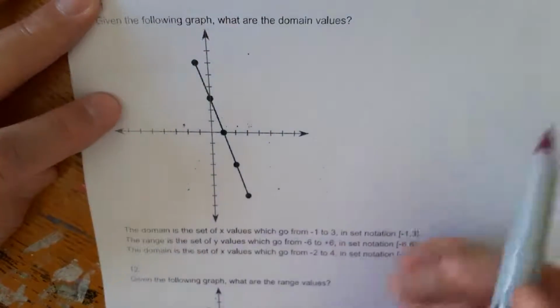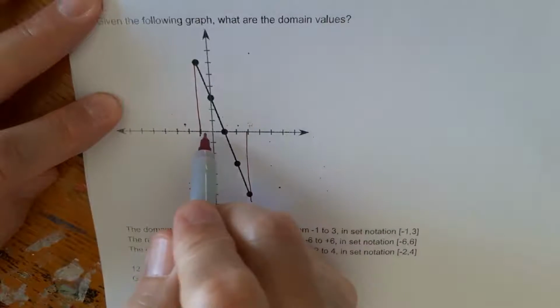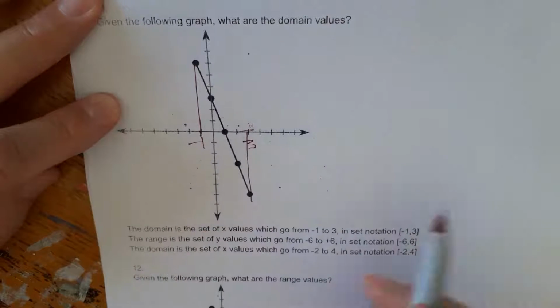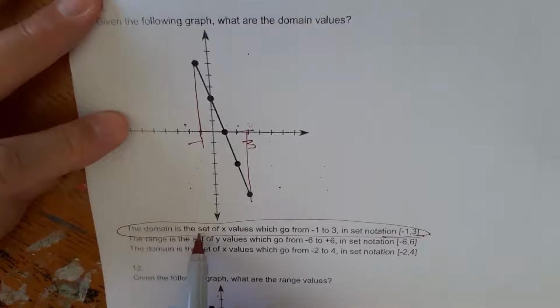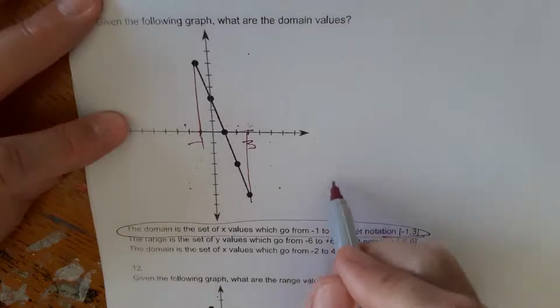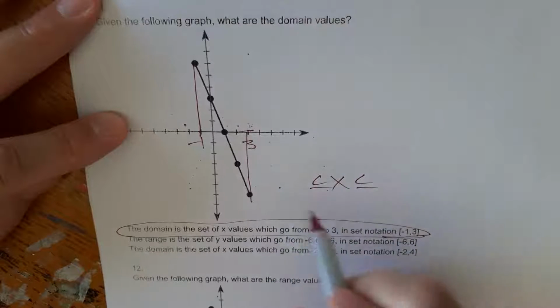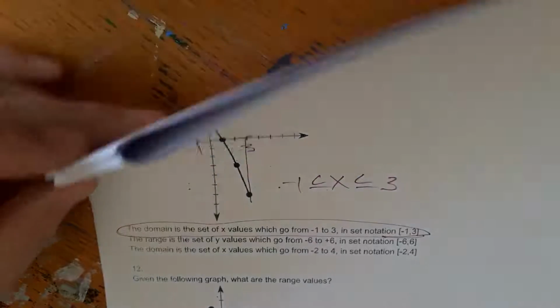Given the following graph, what's the domain? Domain, so here are the x's from here to here. So from -1 to 1, 2, 3, -1 to 3, and it includes the values. So the domain is the set of x values which go from -1 to 3 in the set notation here. And if we were to put it in this way, we would say x is between -1 and 3. Just like that, inequality notation.